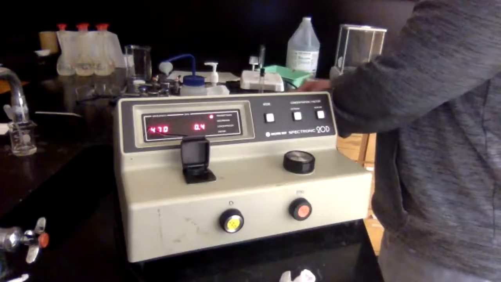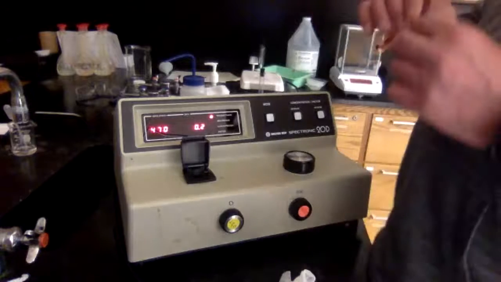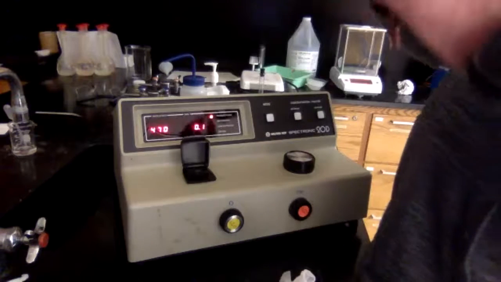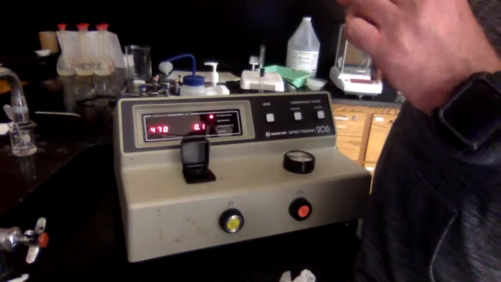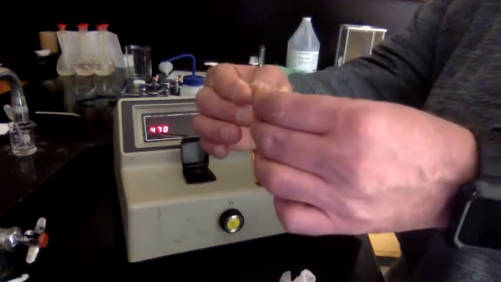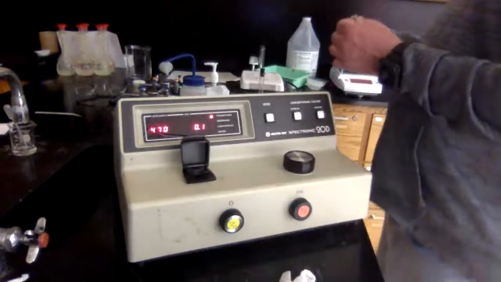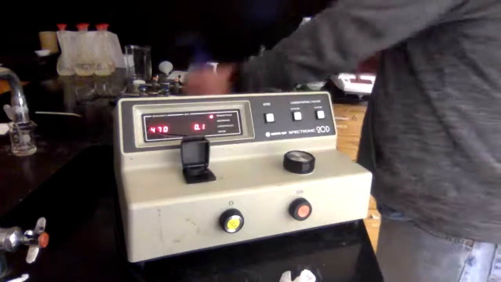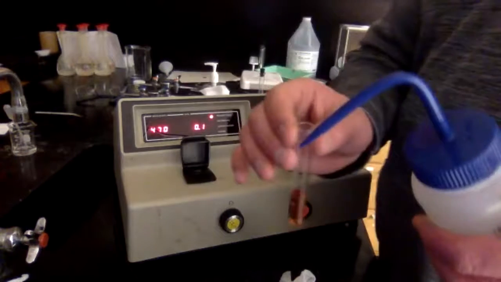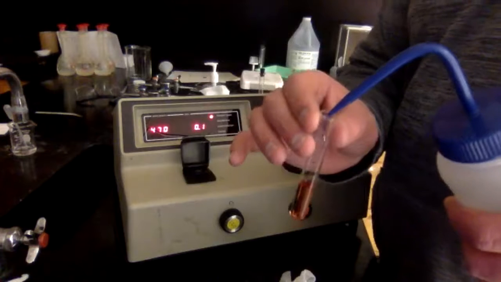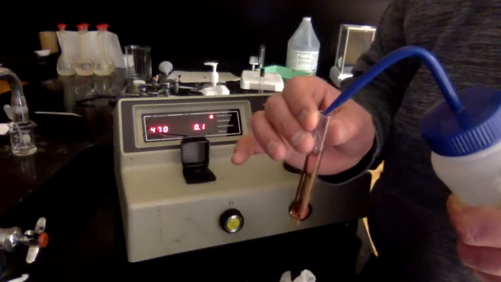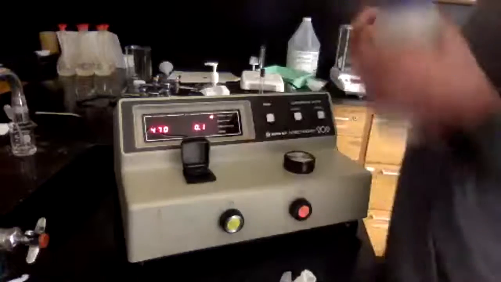I'm going to do something different here. I'm going to basically try to cut this solution in half. I'm not using any measurements whatsoever. So just keep that in mind. And I'm going to fill this up and dilute this. What do we expect to happen to the absorbance? Decrease. Right?